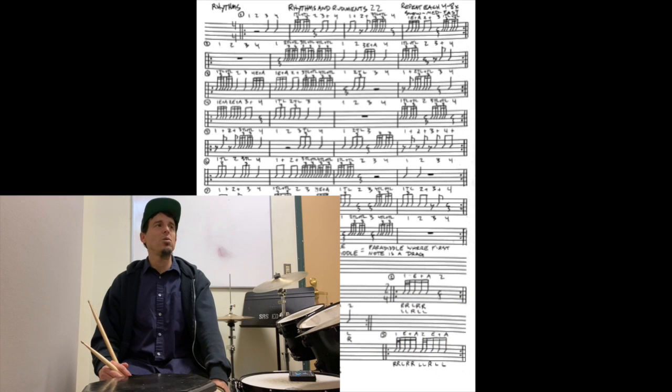We're going to start off with a whole note rest for bar 1. On bar 2, we have a quarter note rest on beat 1 with 16th note triplets on beats 2, 3, and 4. On bar 3, we're going to have quarter notes on beats 1 and 2, 16th notes on beat 3 with a quarter note on beat 4. Bar 4 has a 16th note triplet on beat 1, quarter note rest on beat 2.